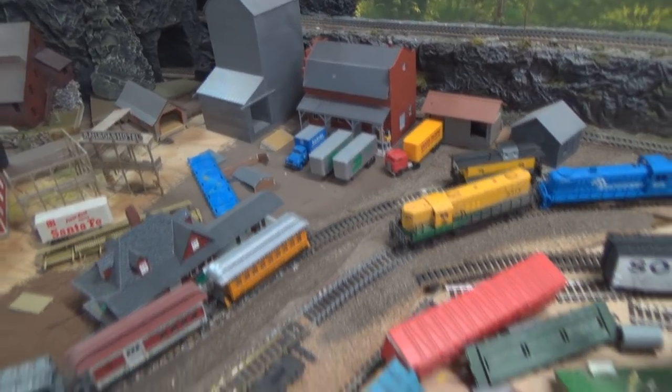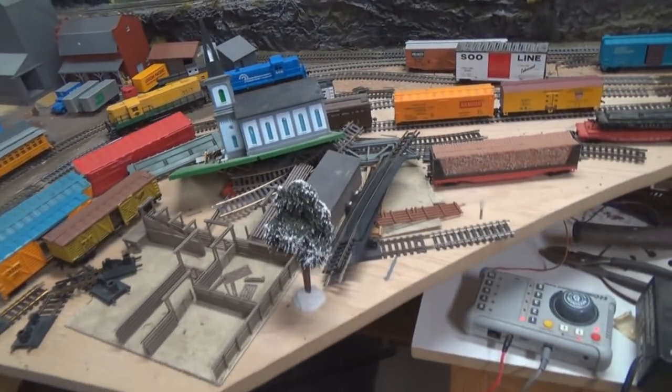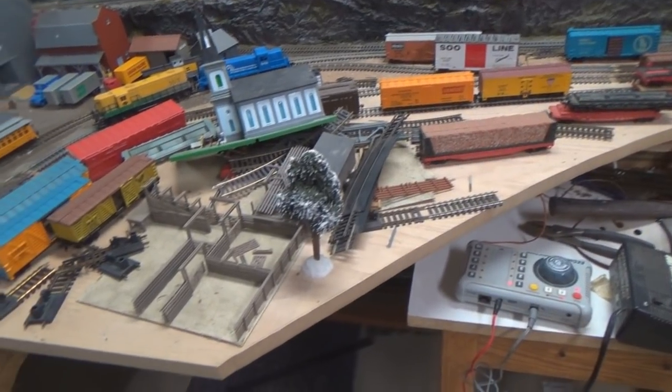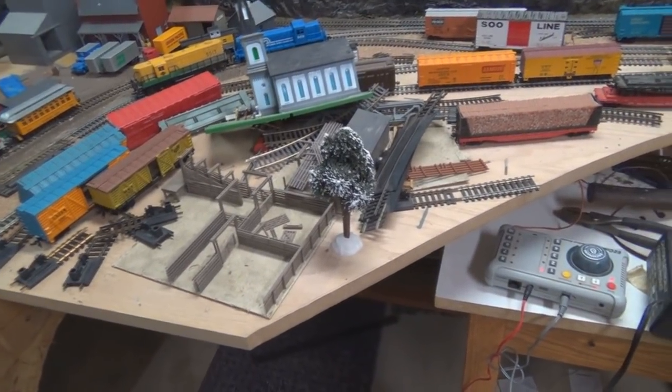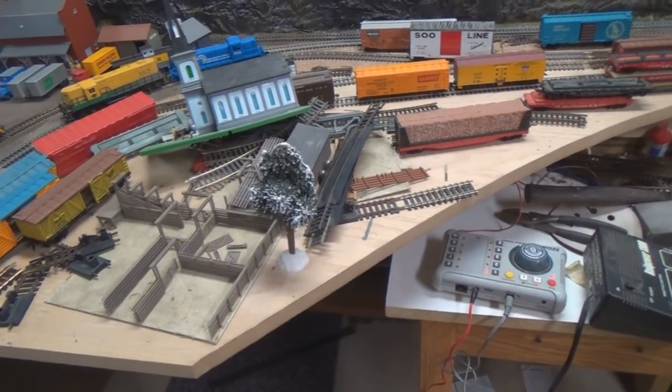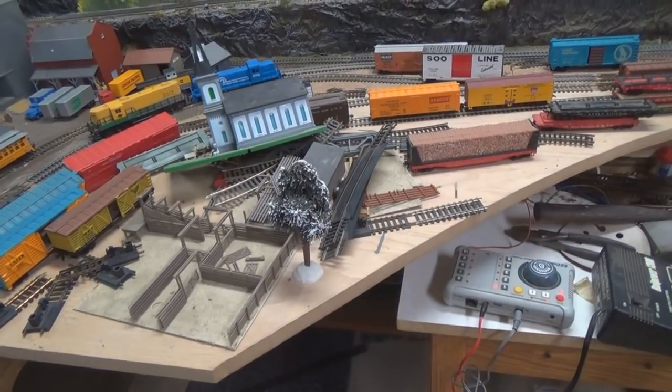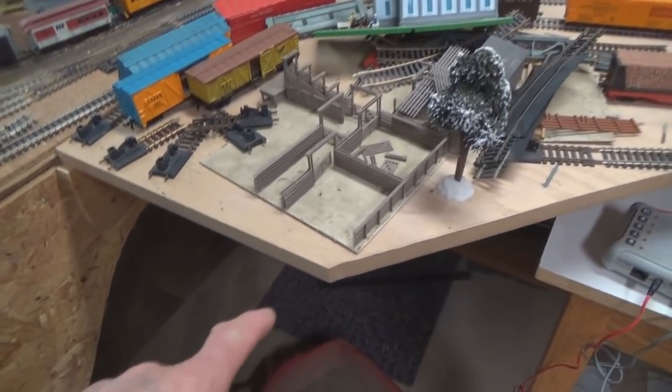And then over here, eventually, this big mess is going to be my stockyard. Yes, sirree, Bob, stockyard. But you can tell it's just become a collect-all. And I've got to build this section here, tie it back in over here, so that we can put a skirt on it.